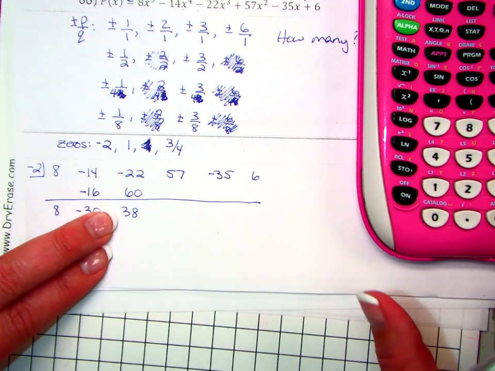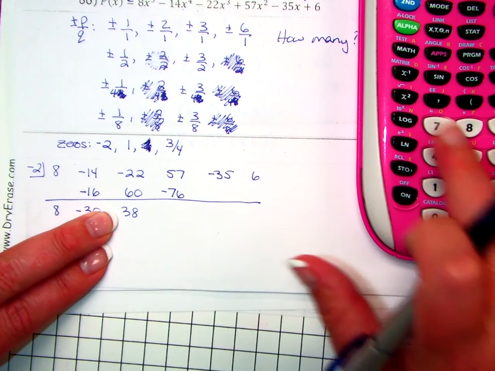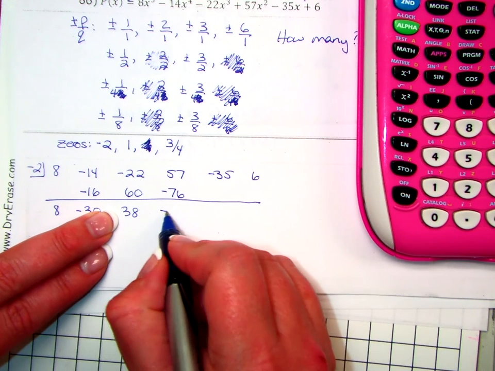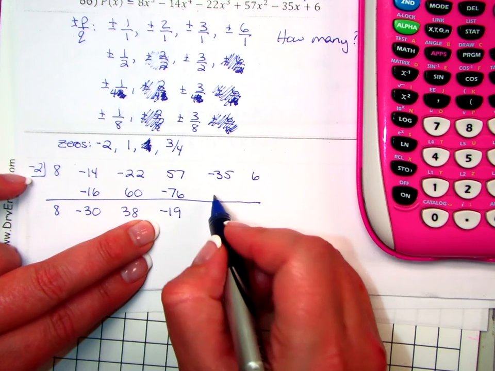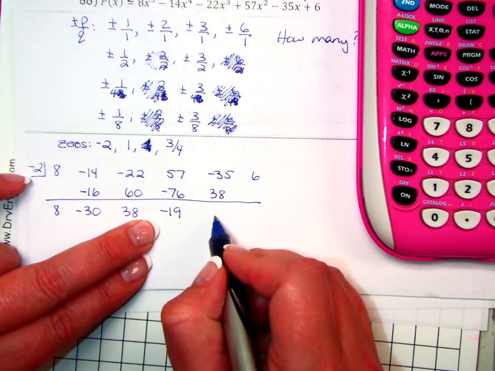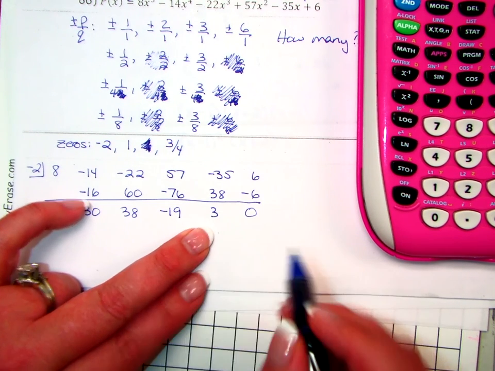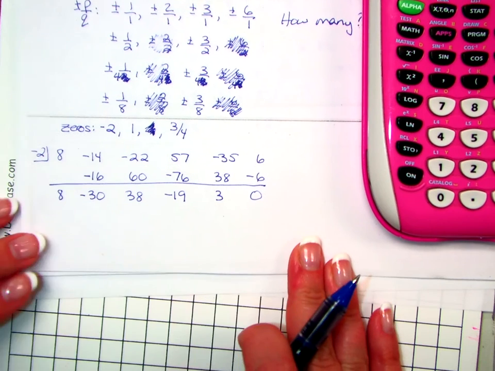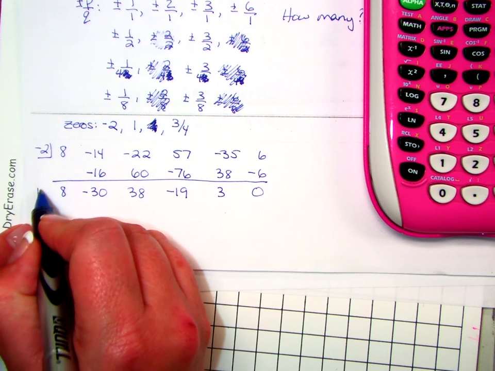Multiply, add down, multiply, add down, multiply, add down. Okay, so I did get a 0 remainder with a lot of help from the calculator.